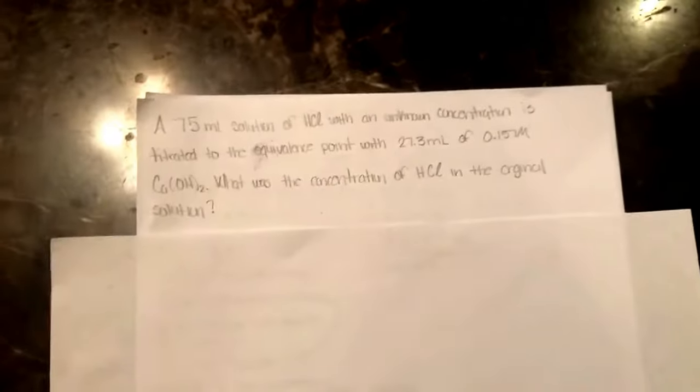The problem we have is a 75 milliliter solution of HCl of unknown concentration that is titrated to the equivalence point with 27.3 milliliters of 0.157 molarity Ca(OH)2. What was the concentration of HCl in the original solution? We want to find the concentration of HCl in the original solution.